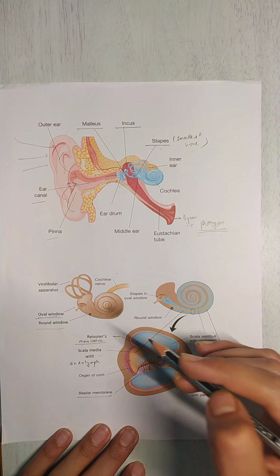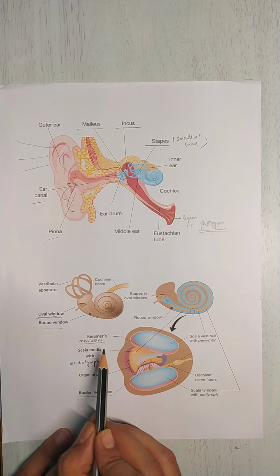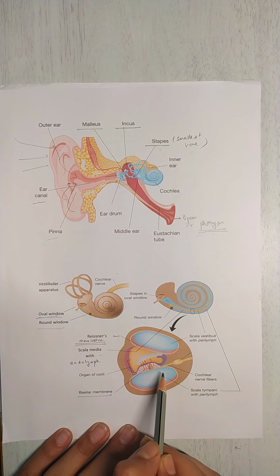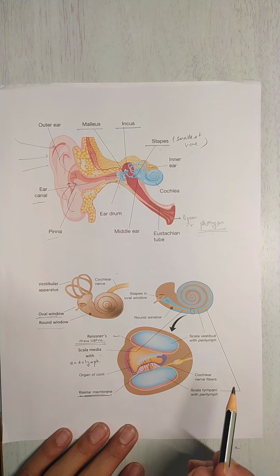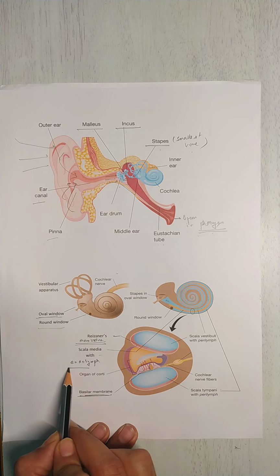This division of the inner ear into three compartments is brought about by the Reissner's membrane. The top membrane is known as the Reissner's membrane, and the bottom membrane is known as the Basilar membrane, right? And then another thing is that this scala media is filled with endolymph.